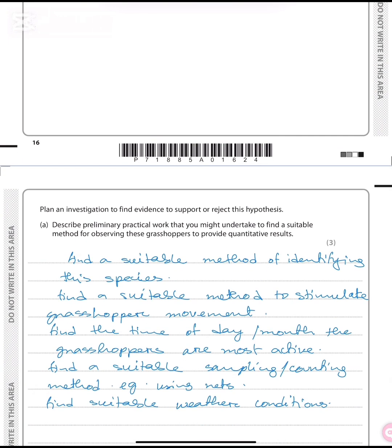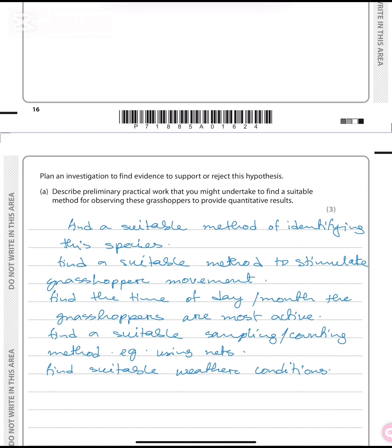Find a suitable method to stimulate grasshopper movement. Find the time of the day or month the grasshoppers are most active. Find a suitable sampling or counting method, for example using nets. Find suitable weather conditions.